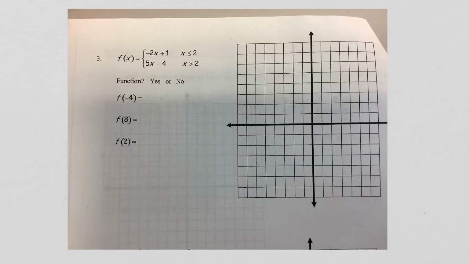All right, we're going to graph this piecewise function here. I got f of x. It's equal to negative 2x plus 1 when x is less than or equal to 2, and then 5x minus 4 when x is greater than 2. Then we want to know if it's a function, and we want to find these values.